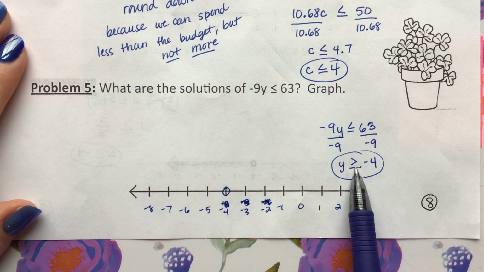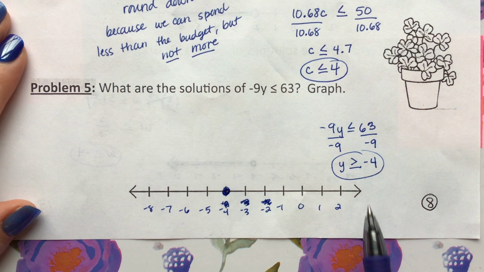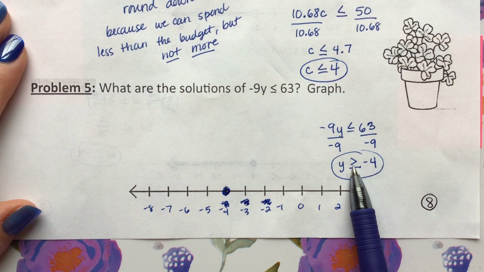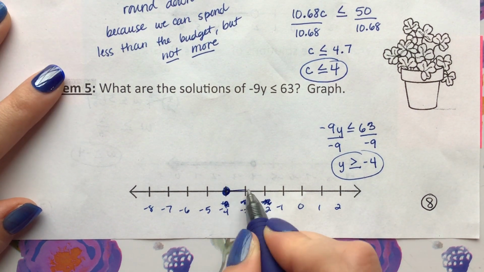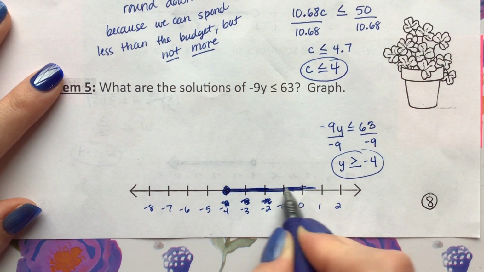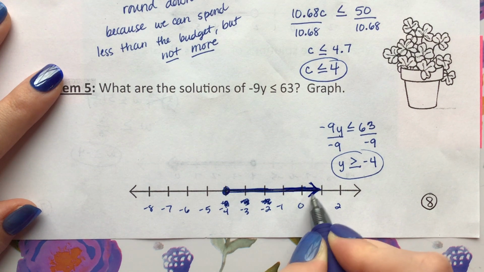And because I have this or equal to symbol, I'm going to fill it in. Then, because my variable is on the left-hand side, I'm able to look at what direction this is pointing, which is pointing to the right. So then I know that I can shade in anything on the right side of that dot.